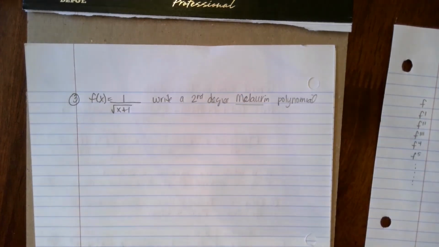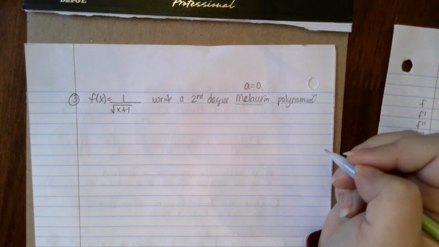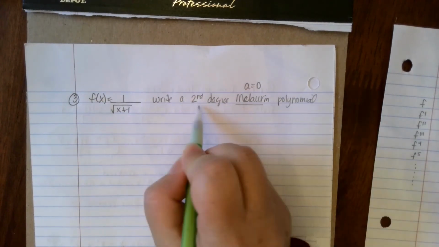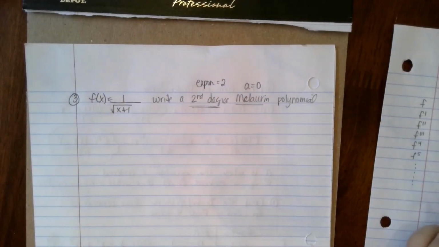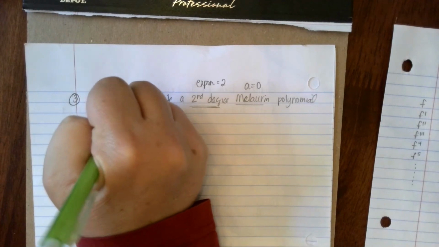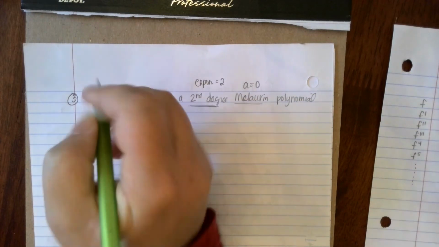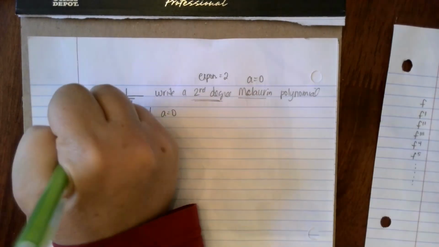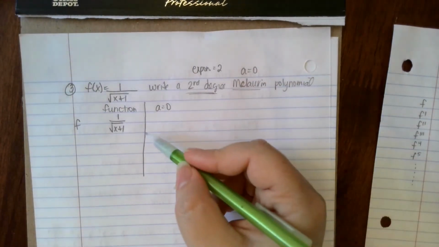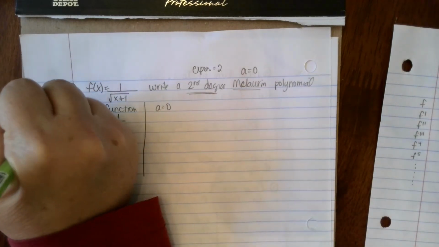Now, this time I just said Maclaurin, which means you know that it's a equals 0. Okay, if I say Maclaurin, you know that it's a equals 0. Second degree, that means that I want my exponent to equal 2. Okay, so I want to have x squared over 2 factorial. Now, my function, and my a equals 0 is right here. My first function is 1 over the square root of x plus 1. I'm going to use a little bit more paper here just because your derivatives are going to be a little harder. We can't take the derivative when it looks like this. We take the derivative when it looks like this.